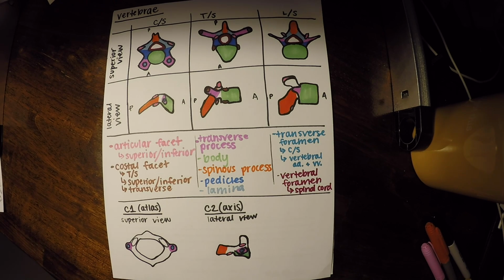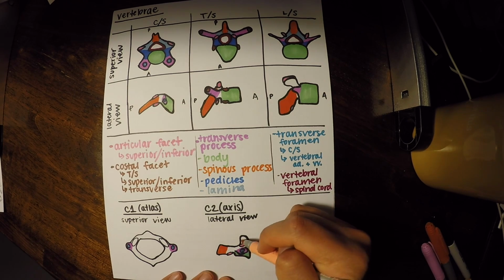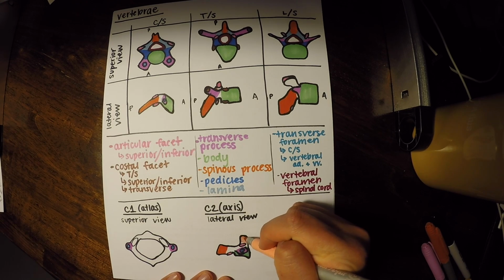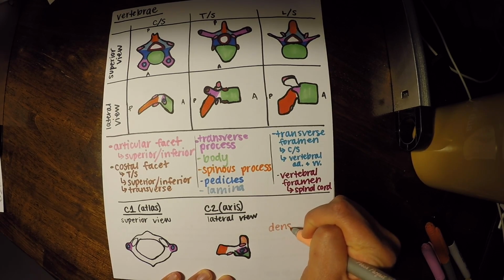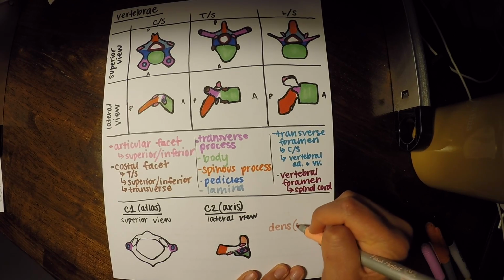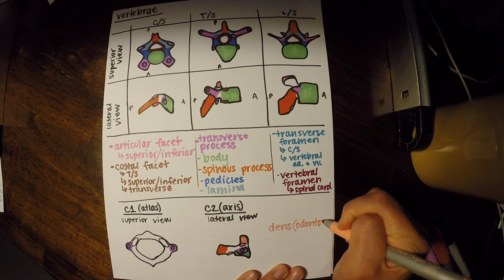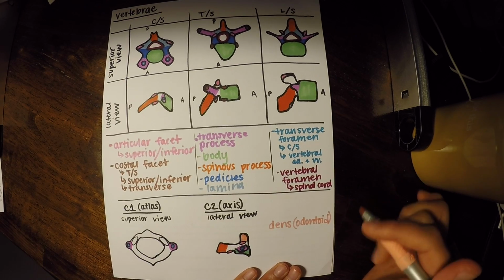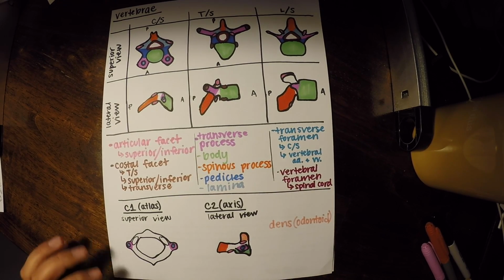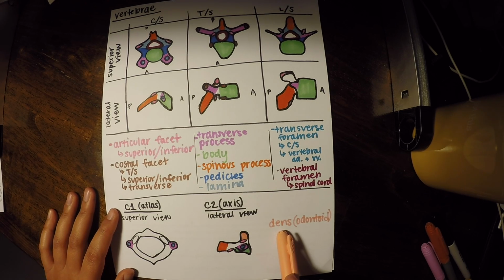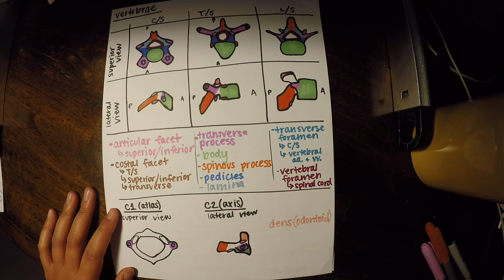It is called the dens or odontoid. It's this peach colored thing sticking up right there. I'll write it down here. Dens or odontoid. Clinically, I hear it more referred to as the dens, but you can remember that because dens kind of sounds like dentist, and it really just means tooth-like. So it's this big thing kind of sticking up.